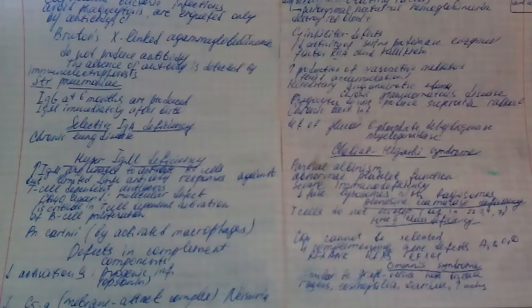T cell immunodeficiency syndrome, DiGeorge syndrome. This syndrome is characterized by a defect in thymic epithelium. T cells do not mature, and since T cell dependent antibody production is affected, cell mediated immunity is absent.